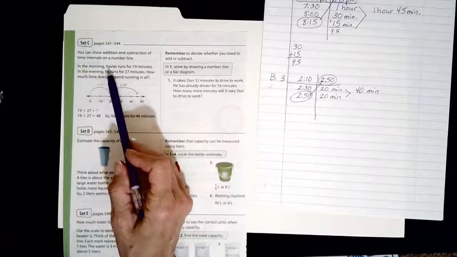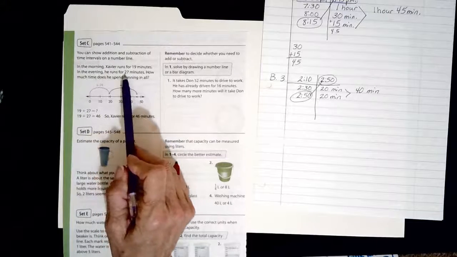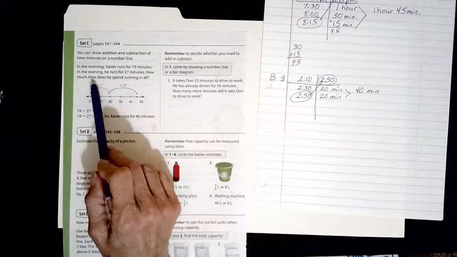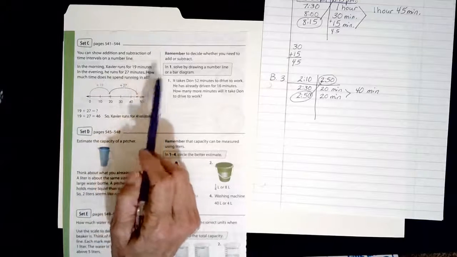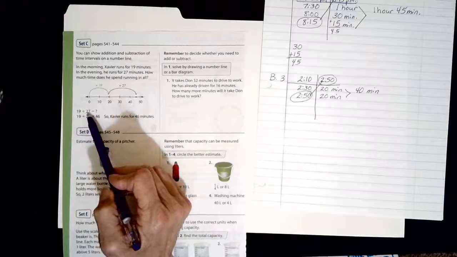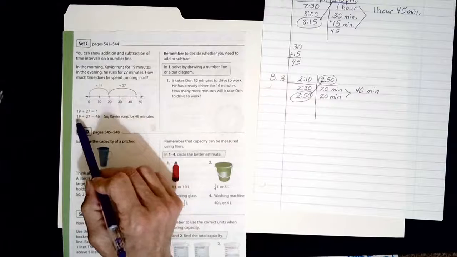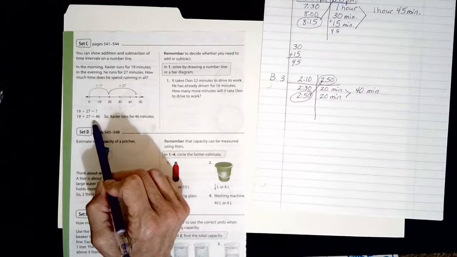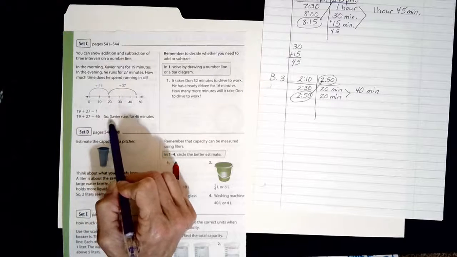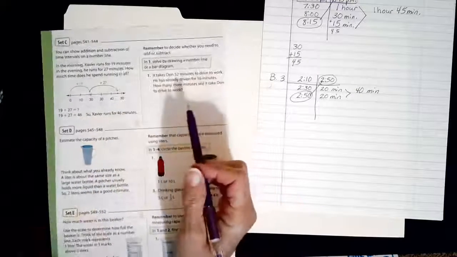In the morning, Xavier runs for 19 minutes. In the evening, he runs for 27 minutes. How much time does he spend running in all? So basically, we're adding 19 plus 27 equals question mark. So therefore, we could see that 19 plus 27 equals 46. So Xavier runs for 46 minutes. Let's look at our problem that we're going to work together.